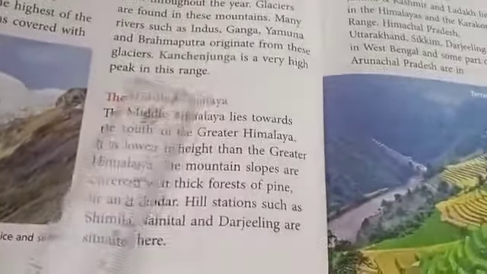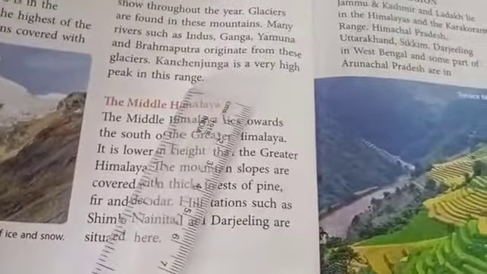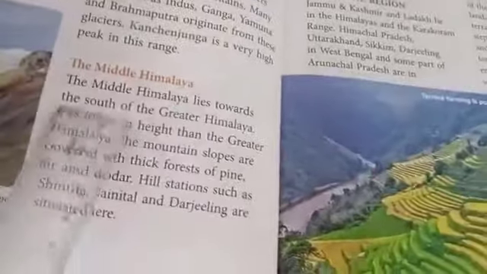Kanchenjunga is a very high peak in this range. These are the Greater Himalayas.